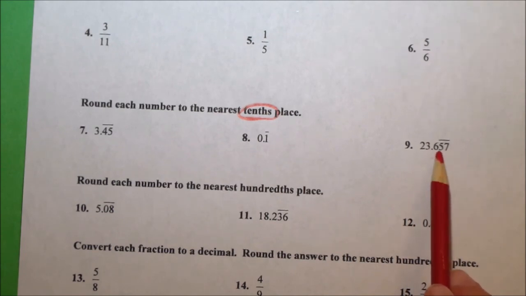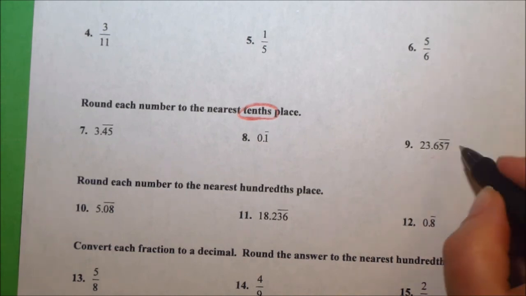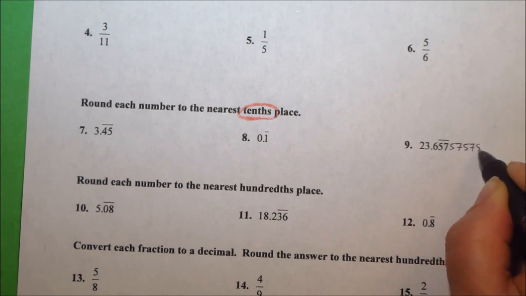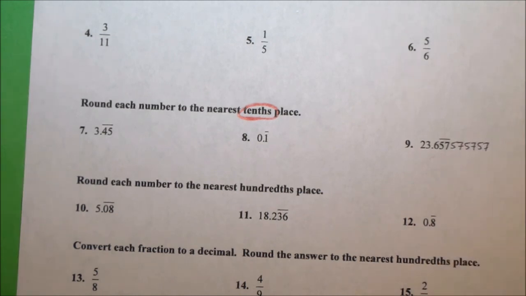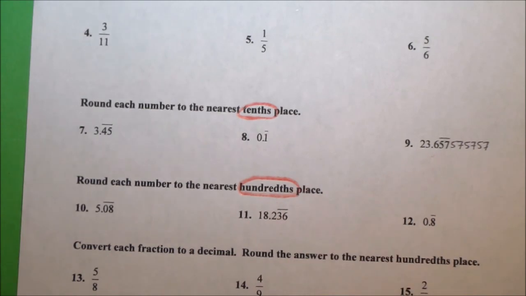This number tells you what to do with this number. Correct? All this means is that if you went on and on, it would be 5, 7, 5, 7, 5, 7, and so on. Okay? Keep your place value in mind. If you need to look at your place value chart back in the very first lesson of your notebook, do so. All right, and then here, now we're looking at the hundredths place.